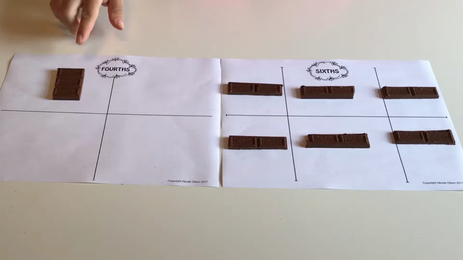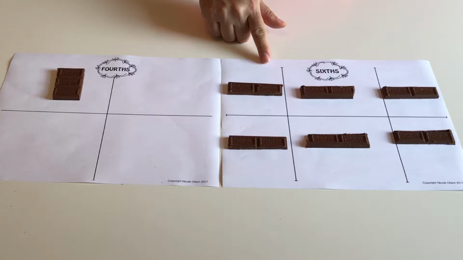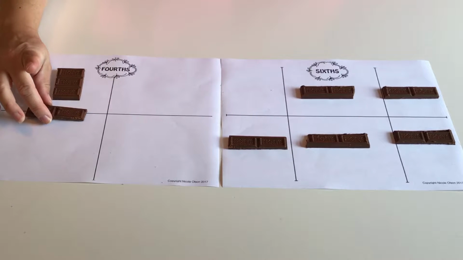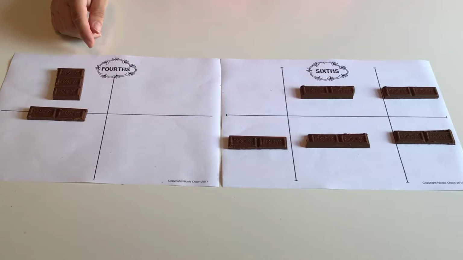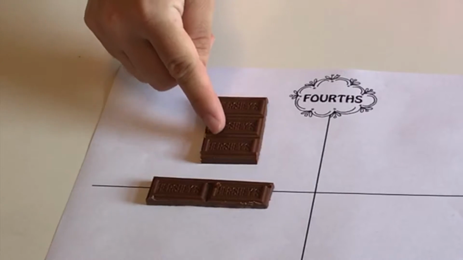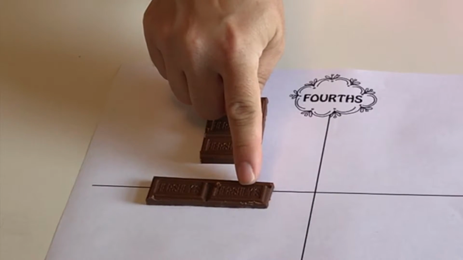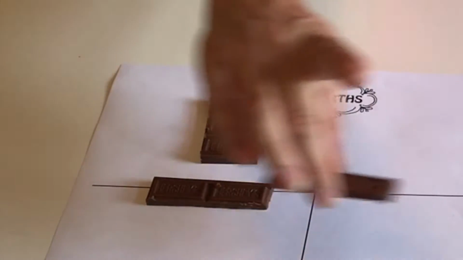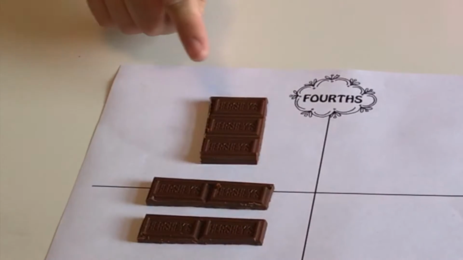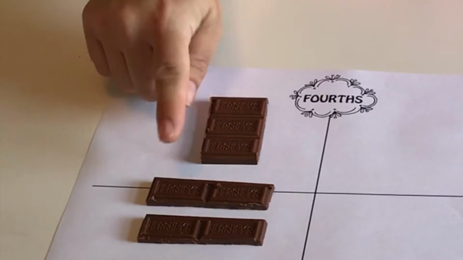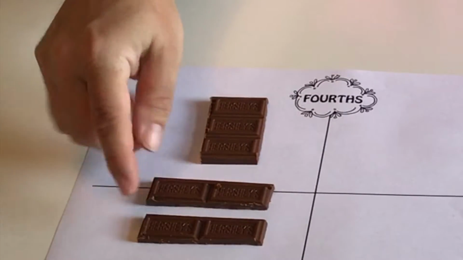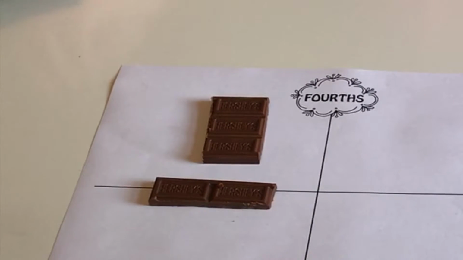Now let's compare 1/4 to sixths. So start by taking your sixths and putting 1/6 underneath your 1/4. And let's count them up. 1, 2, 3, 1, 2. So this is not equivalent. But let's see if 2/6 is equivalent. Let's count it up. 1, 2, 3, 1, 2, 3, 4. So 2/6 is too big, but 1/6 is too small. We can't make an equivalent fraction using sixths.